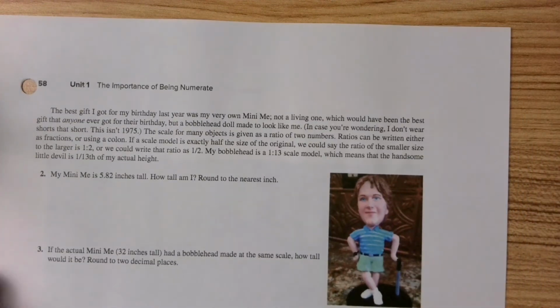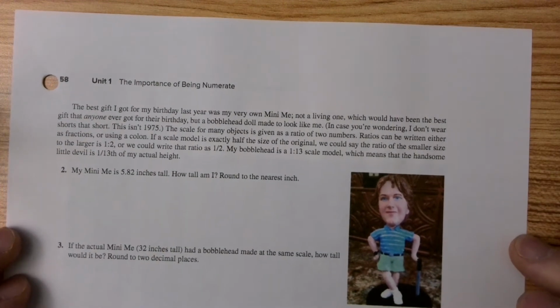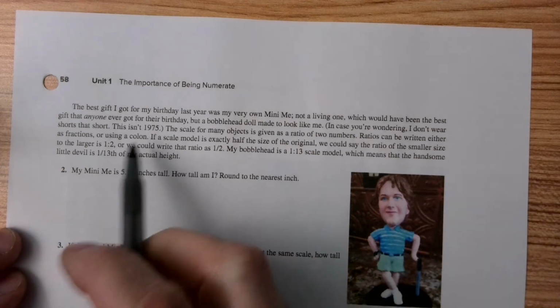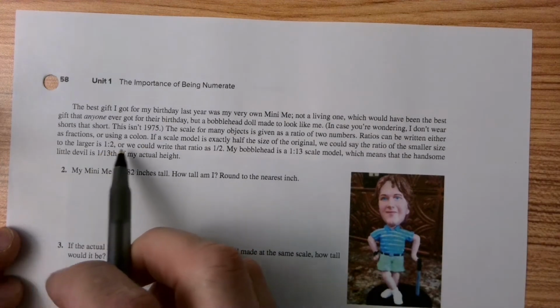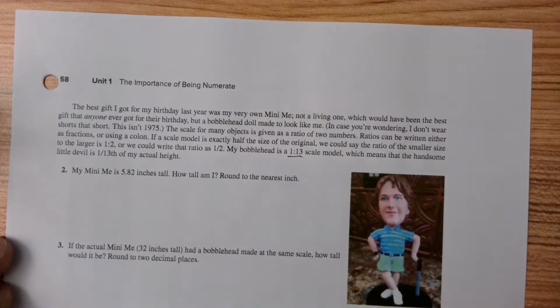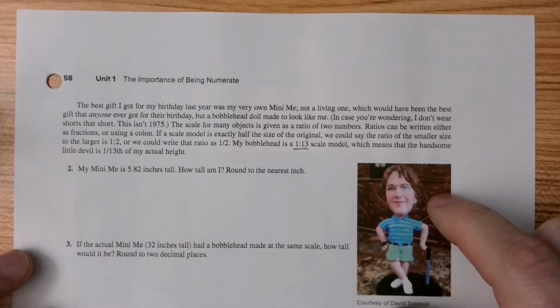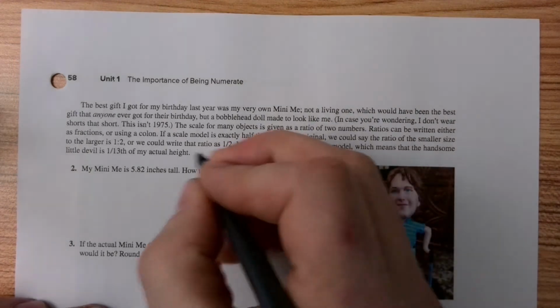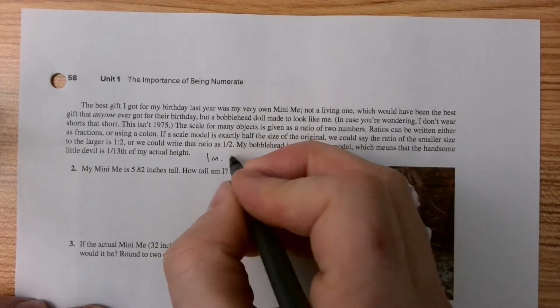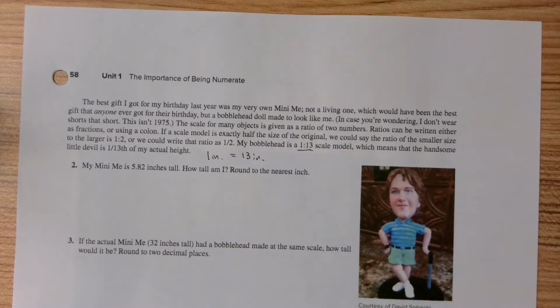So I'm going to skip page 57. We're going to jump right into page 58 where we have some problems. We got this prompt. This is a bobblehead of the author of this textbook, and he says that his bobblehead is a scale of 1 to 13 to the scale model. So it means that this is 1/13 of his actual height. Another way we could think about it is 1 inch of the bobblehead equals 13 inches of the actual height of the person that we're talking about.